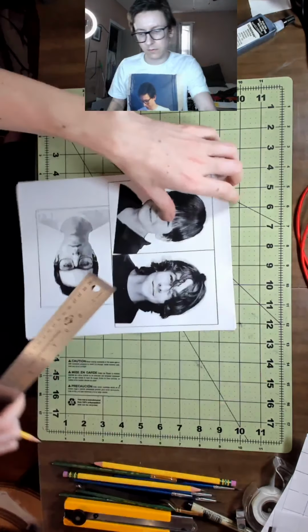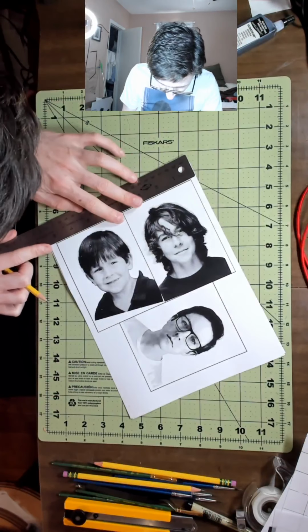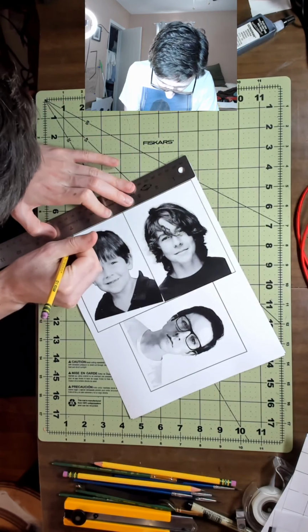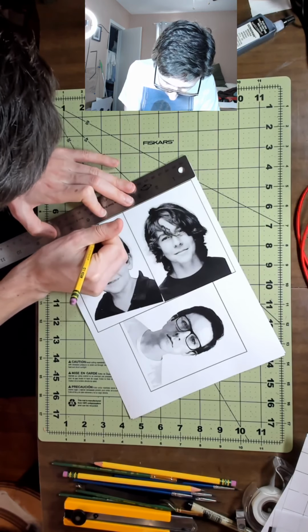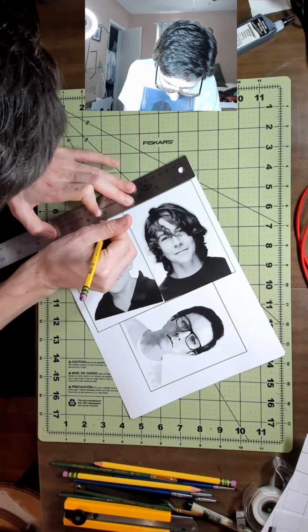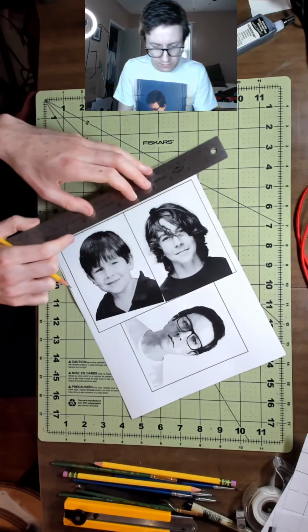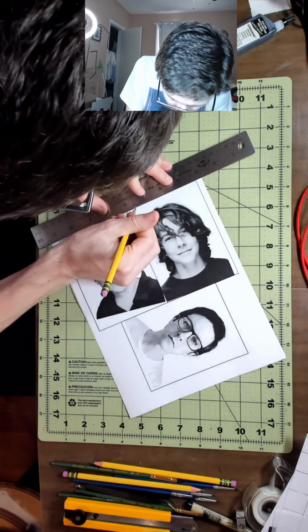So what I will do is I'm going to mark these every half inch, going from the leftmost side and then start that process over again over here.